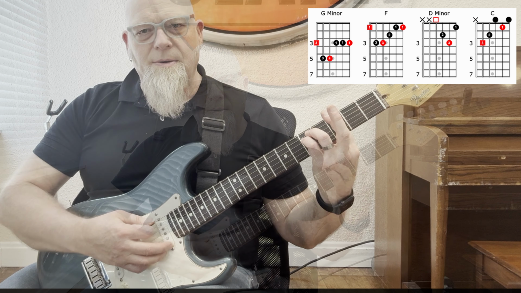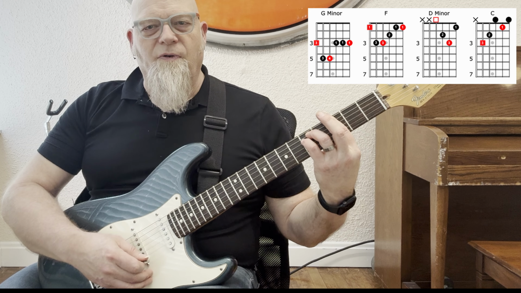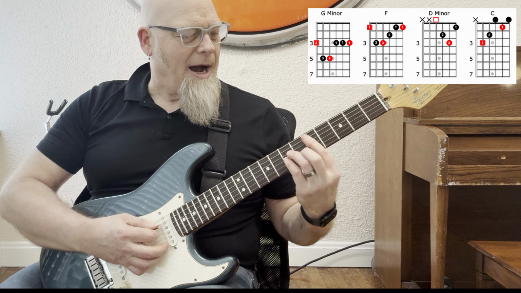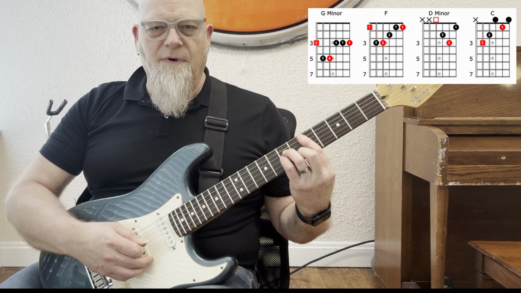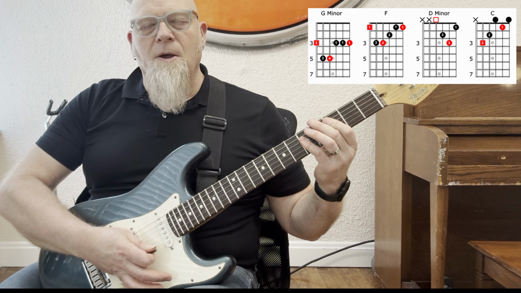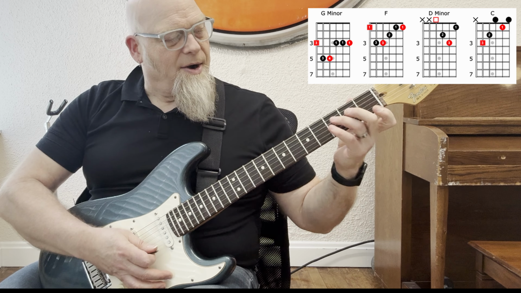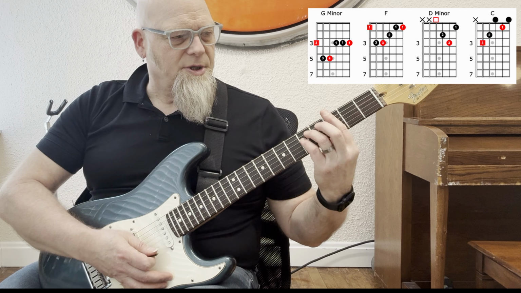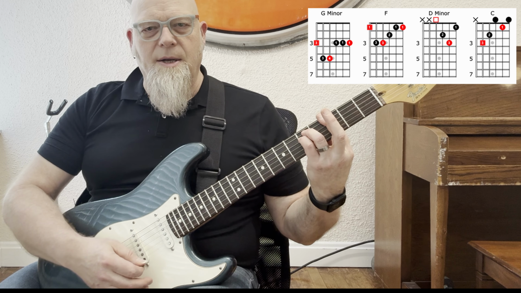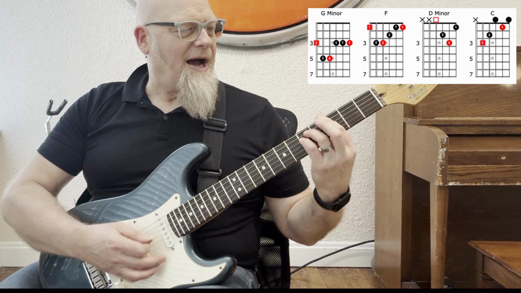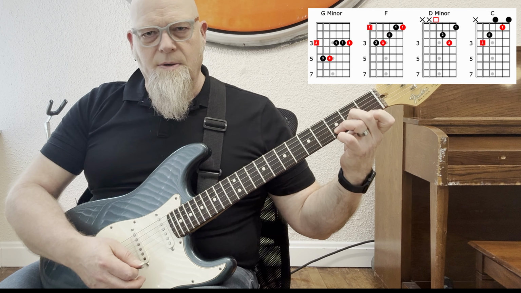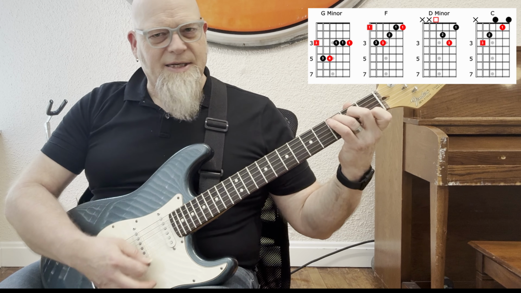So the A section of this song, the first chord is G minor. It goes G minor, 1, 2, 3, 4, 5, F, 2, 3, 4, 5, D minor, 2, 3, 4, 5, C, 2, 3, 4, 5. You could also do the D minor and this C as open chords. I do those chords that incorporate the open strings. I'm gonna do it one more time. G minor, 1, 2, 3, 4, 5, F, 2, 3, 4, 5, D minor, 2, 3, 4, 5, C.